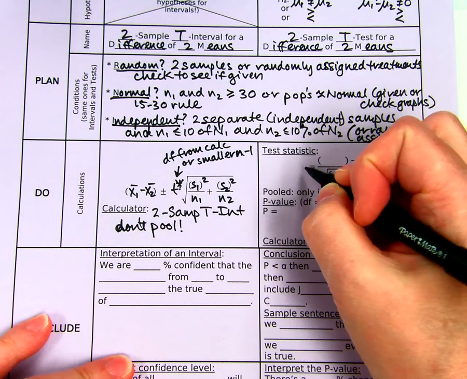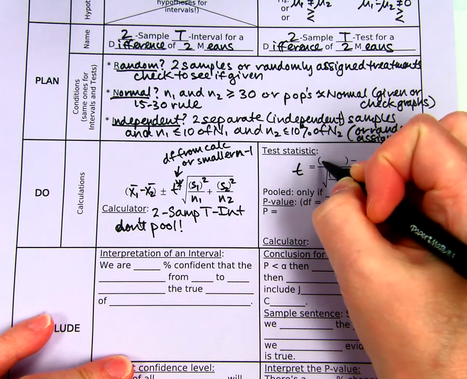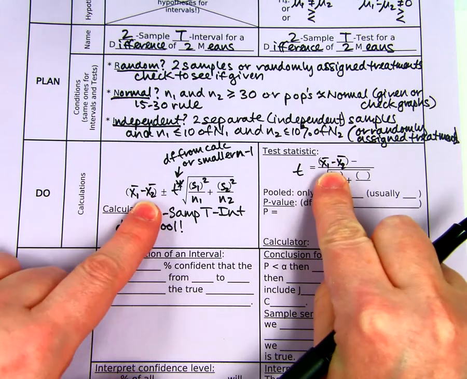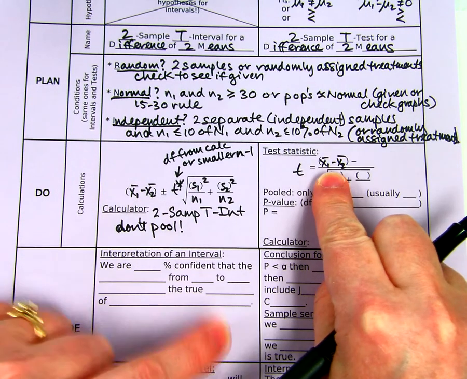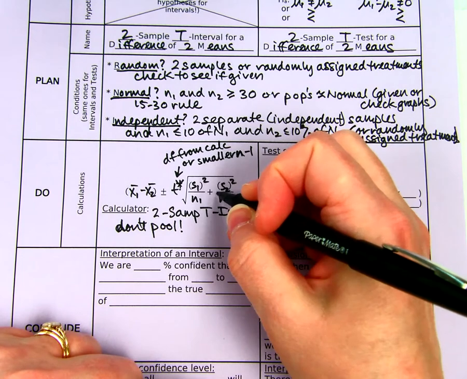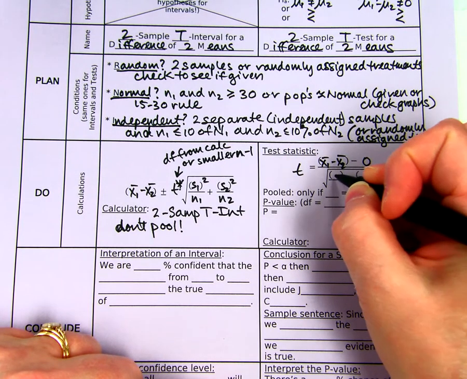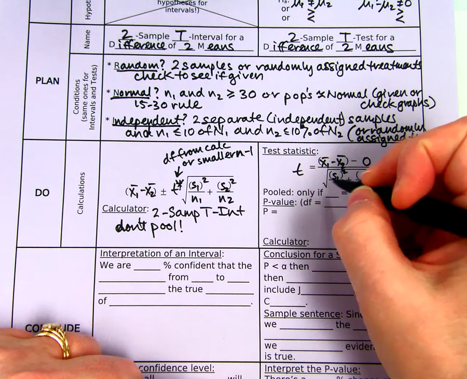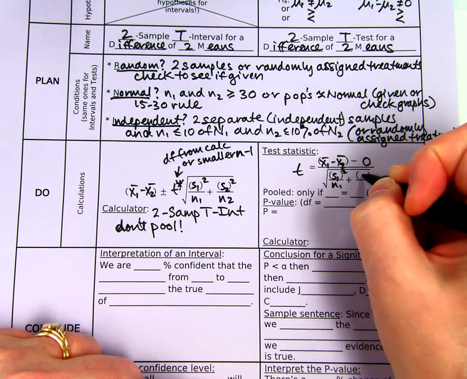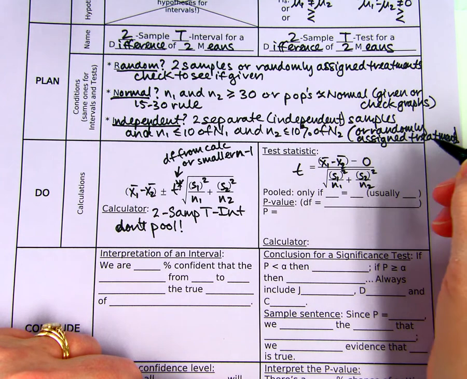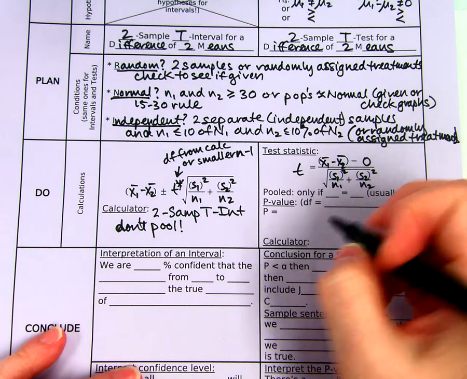Test statistic, if you're doing a test, would be t equals, and we have our x1 bar minus x2 bar again. Notice these are always the same. That's our sample statistic. This is minus 0. This is the same standard error as for confidence intervals. So here's something that's different from proportions. With proportions, we have different calculations depending on which one it is. With means, we just do the same thing. So no worrying about pooling on there.